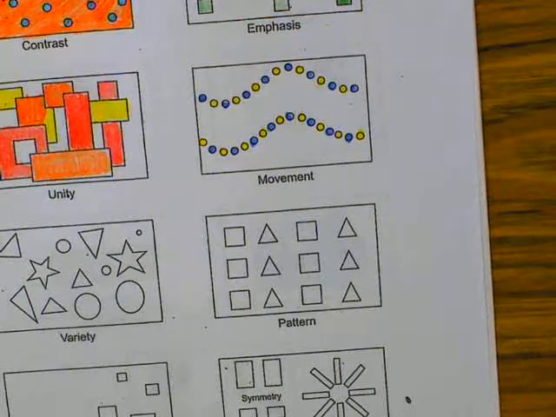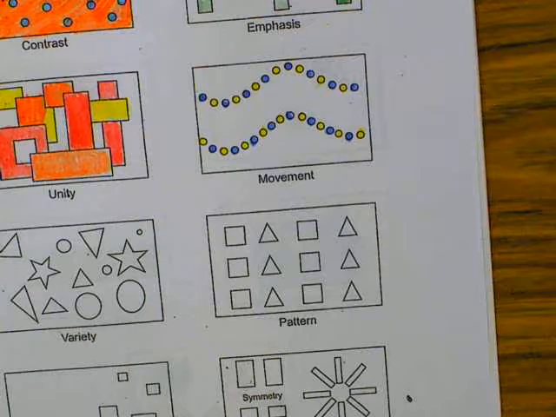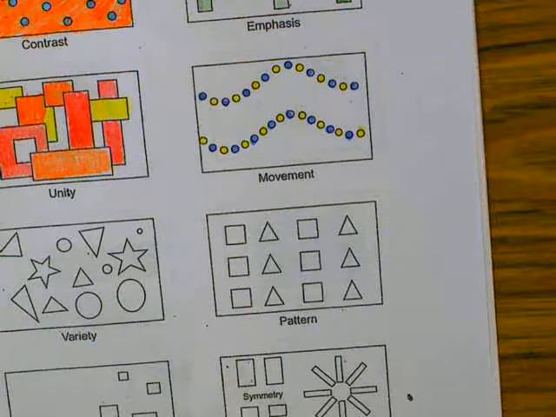Can you see how a pattern helps with the movement? It actually makes it move more. It does. It would look more like Christmas lights if we'd done them red and green.